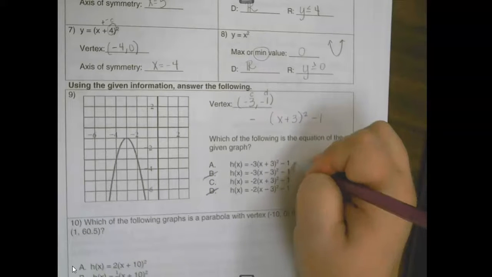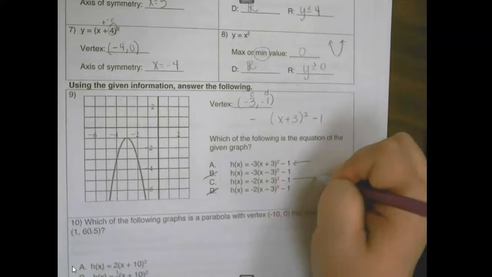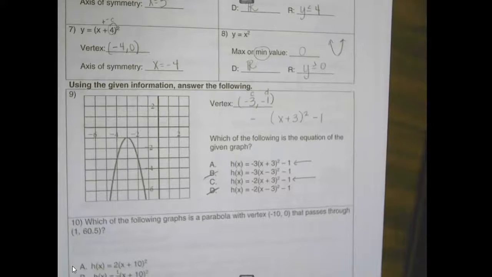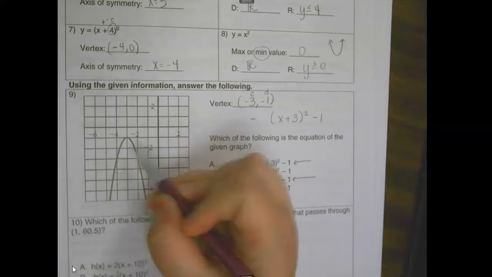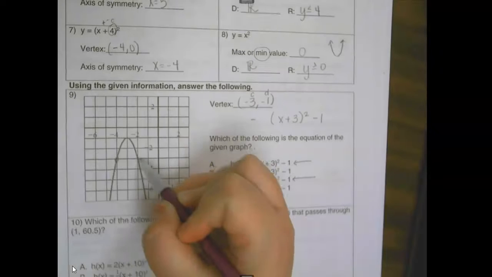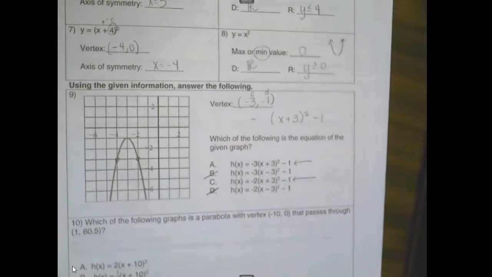And so what you would do is you would graph these two on your calculator. And then you would look at the table and see which one matches this point and this point on your table. All right?